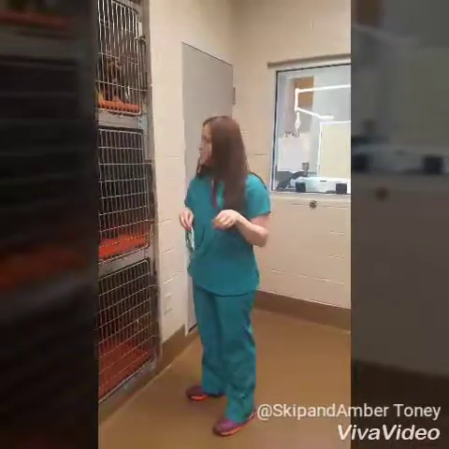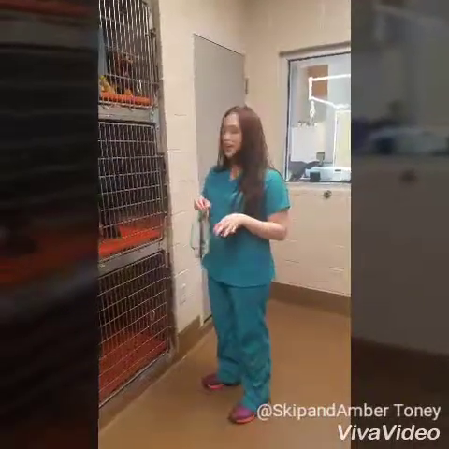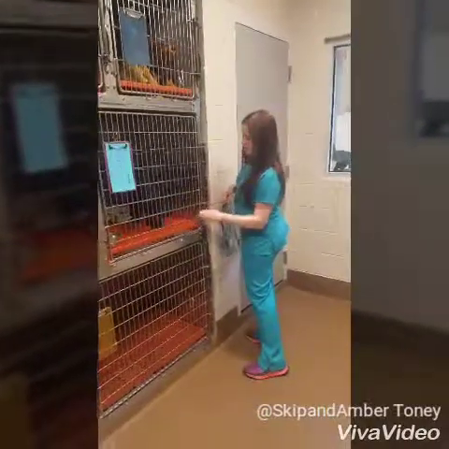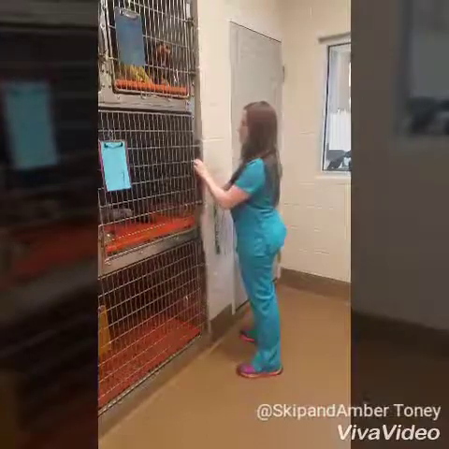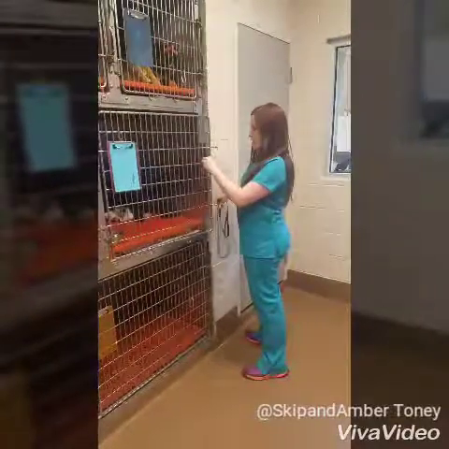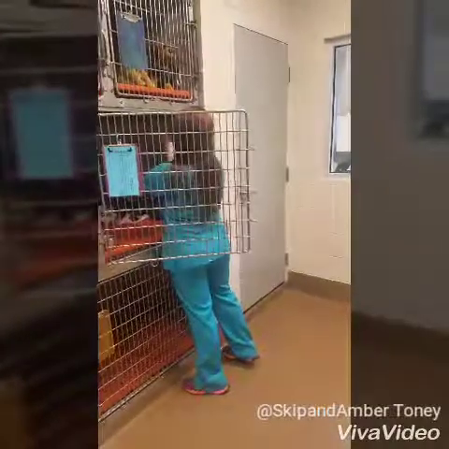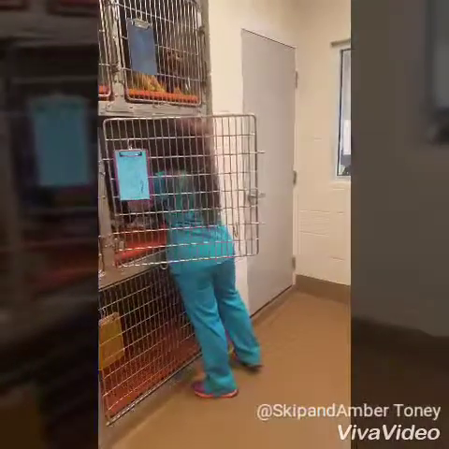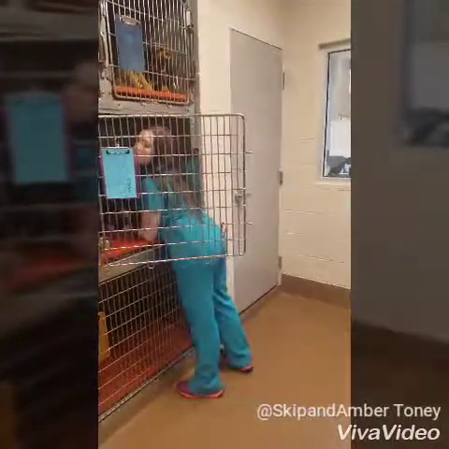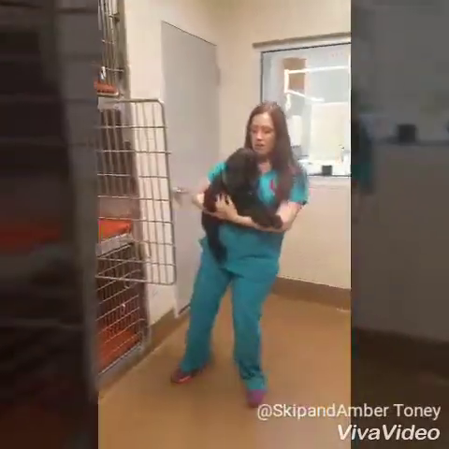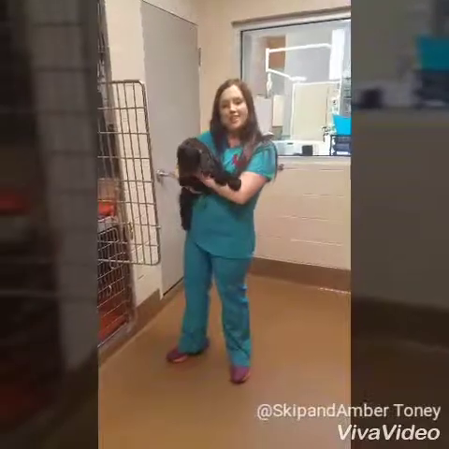Okay, I'm now going to demonstrate how to properly remove a dog from their cage. We're going to unlock our secure latch. Lift up on our latch here. I'm going to lasso the patient so that she cannot jump. And while I'm in the cage, I'm going to get a secure hold of her, making sure I'm supporting her body and her front end.